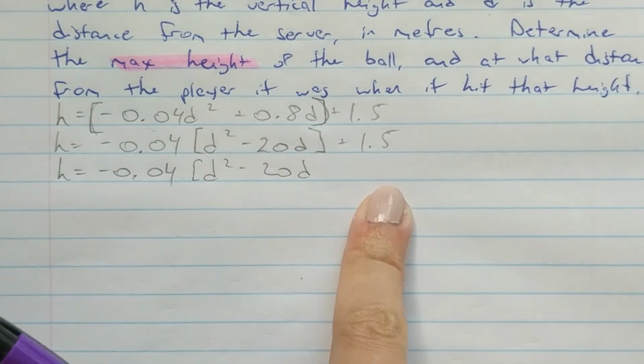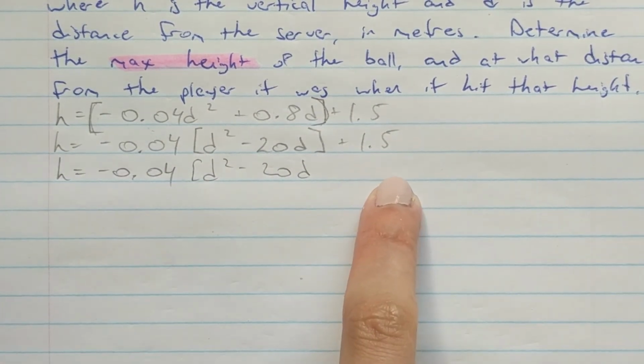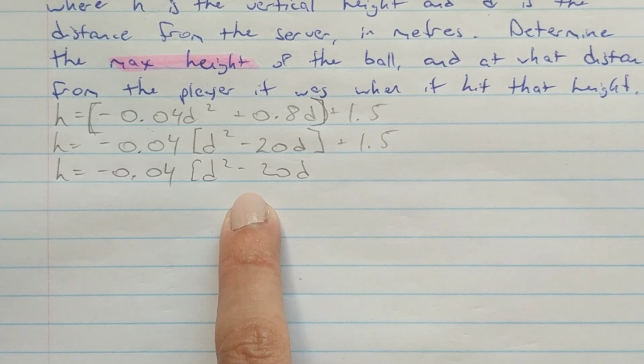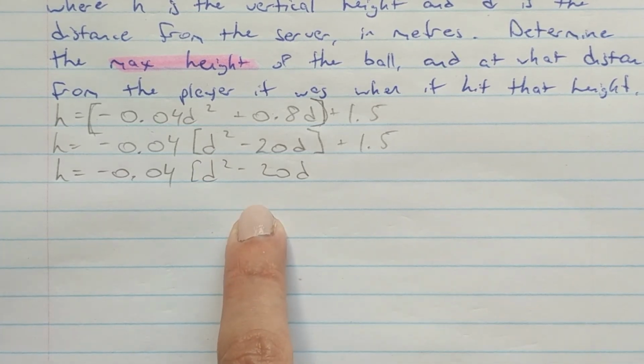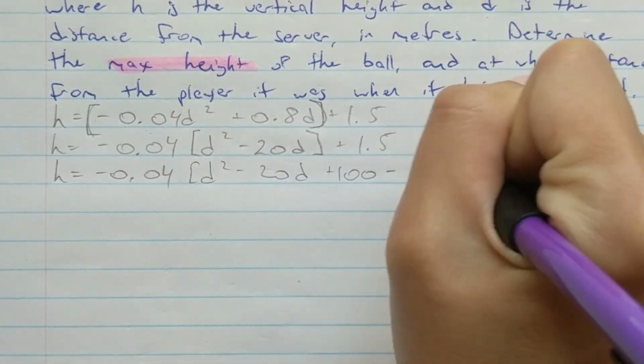Now we need to complete the square, so we need to figure out what our additional values that we need to add and subtract here are. Our additional values are going to be negative 20 divided by 2, which is negative 10, and then negative 10 squared, which is 100. So I need to add 100 and subtract 100.